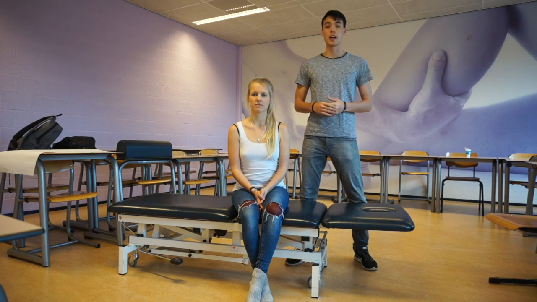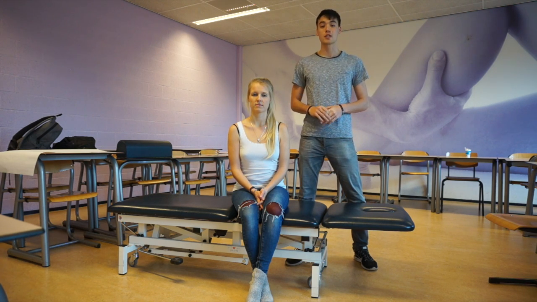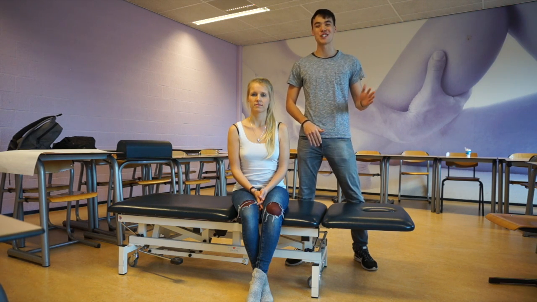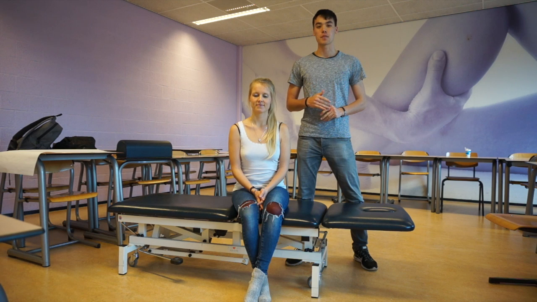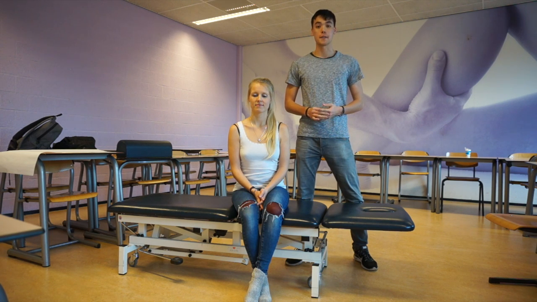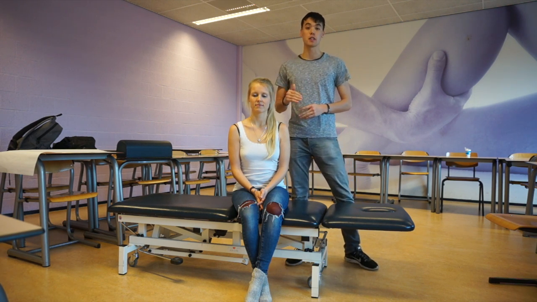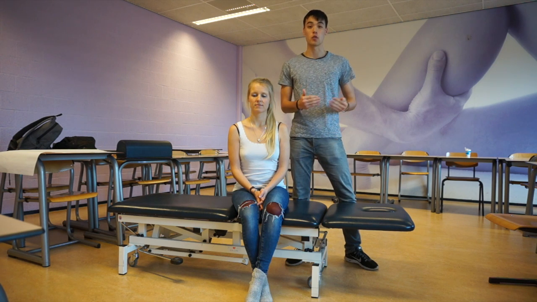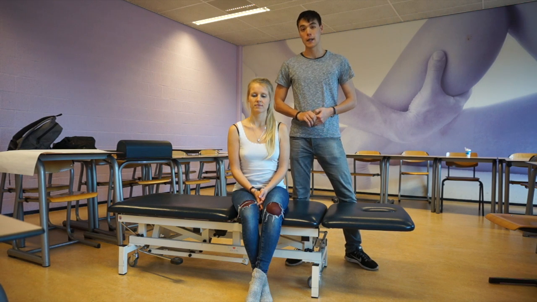The cervical spine management is used to exclude any vertebral basilar insufficiency and any problems with the high cervical ligaments, so that there is no risk when you are doing the cervical spine manipulations.